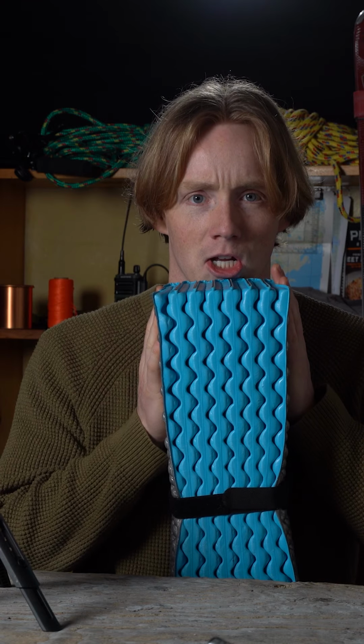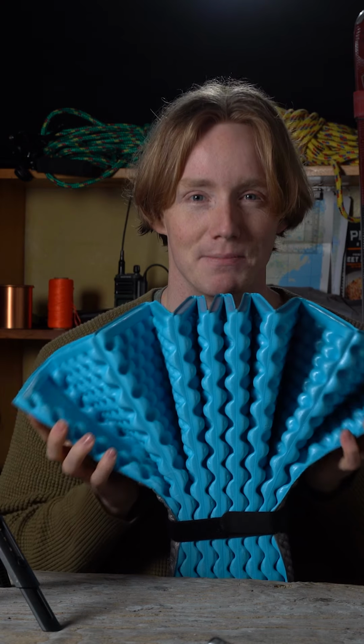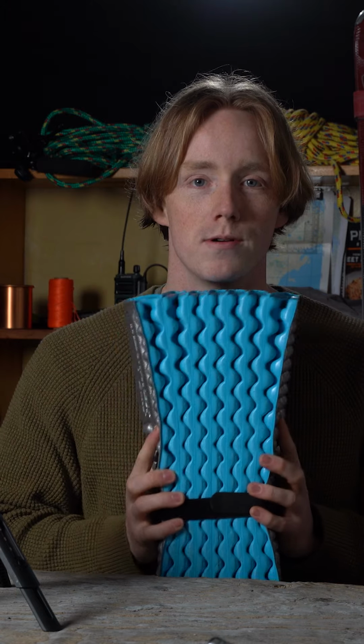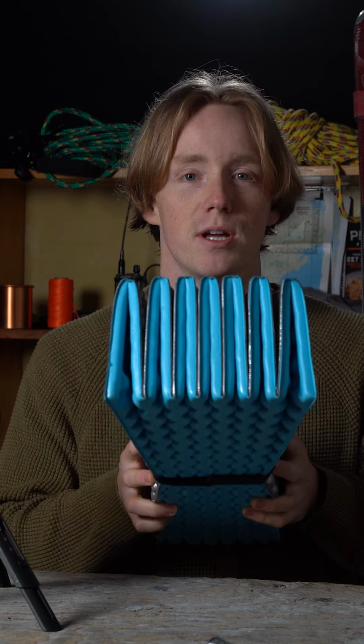Sleeping pads, R value, and what does it mean? R equals delta T divided by Q. What does that have to do with the sleeping pad? The change in temperature divided by the heat flux.